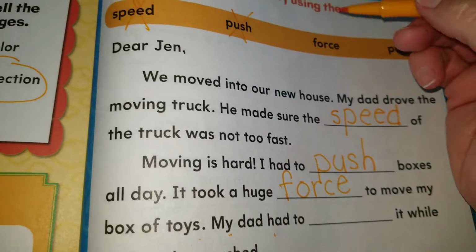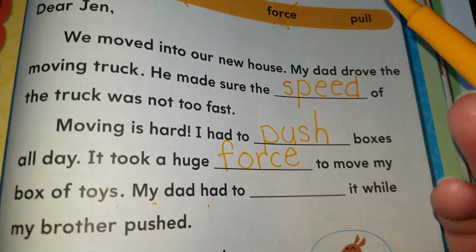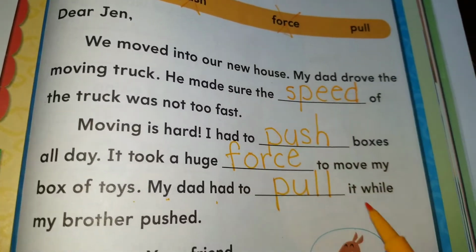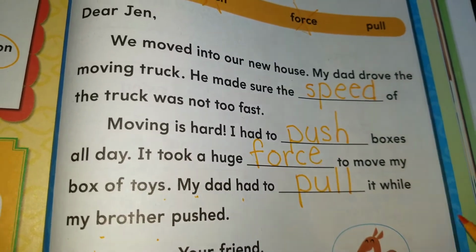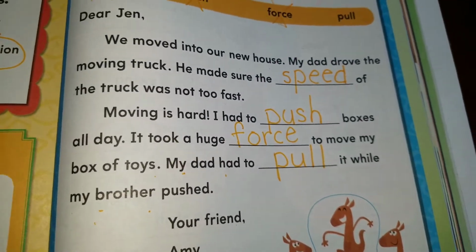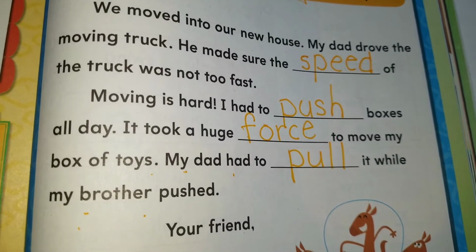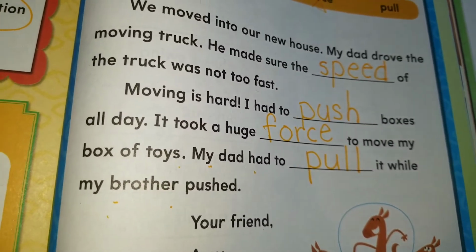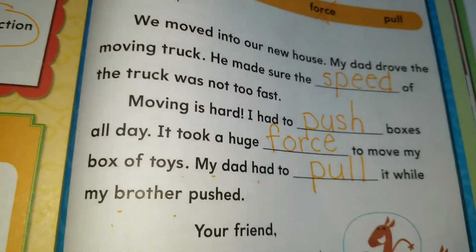My dad, we only have one word left. My dad had to what? Had to pull. And that was the last one. To pull it while my brother pushed. Just like at the beginning of the lesson, you saw that the girl was pushing the wagon with the dog, and then the boy was pulling the wagon with the dog. So the more force you put in an object, the better chances you have of actually moving that object, right?